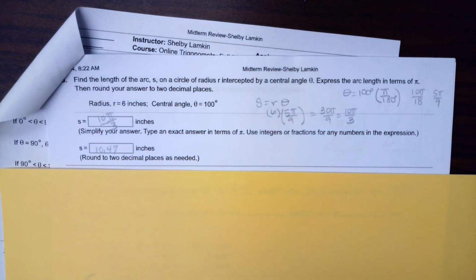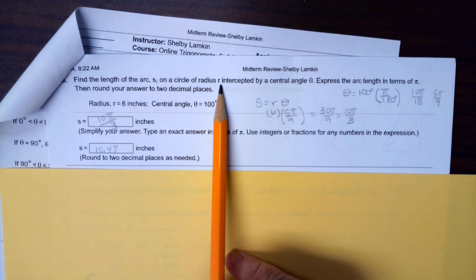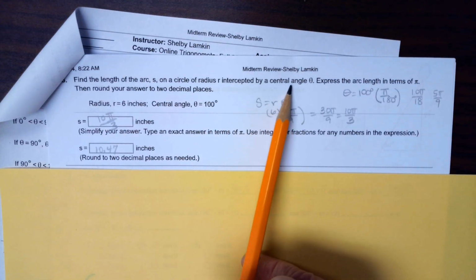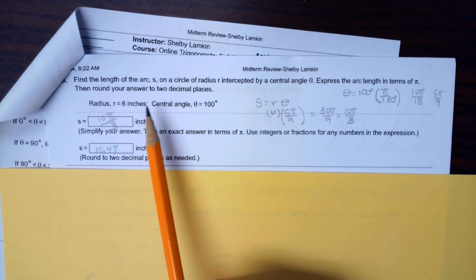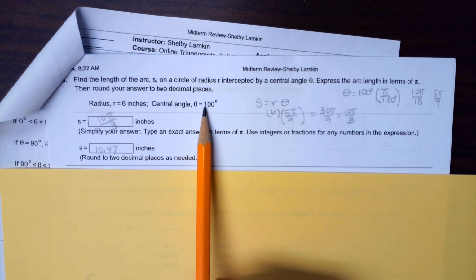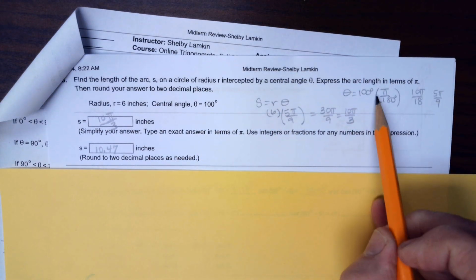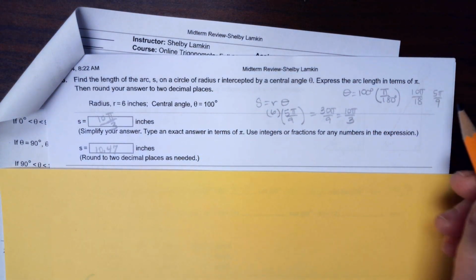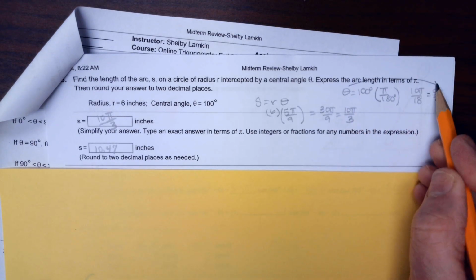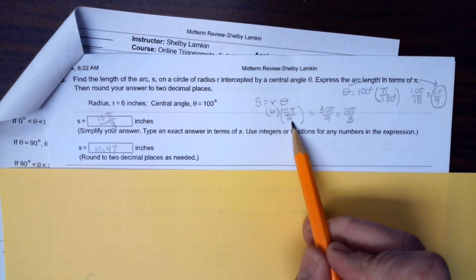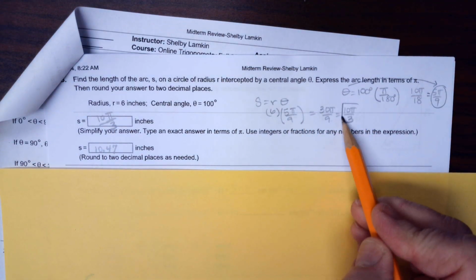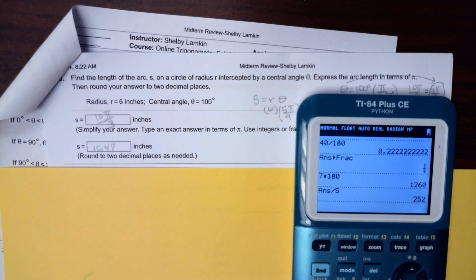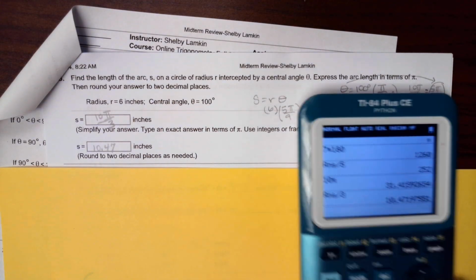Question 6 says find the length of the arc S on the circle of radius R intercepted by central angle theta. Express the arc length in terms of pi, then round to 2 decimal places. So they give us R, and they give us the central angle in degrees. So the first thing I do is I take my degrees and I convert it to radians. So theta is really 5 pi over 9, and then I plug that in. And I do my calculation, and I want my answer in terms of pi, and I get 10 pi over 3. And then, if we want that to be turned into a decimal, we just put that in our calculator.